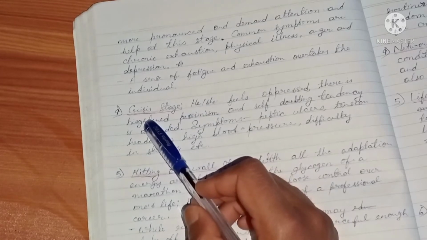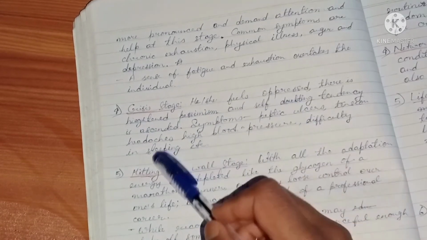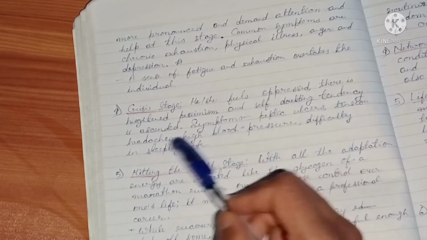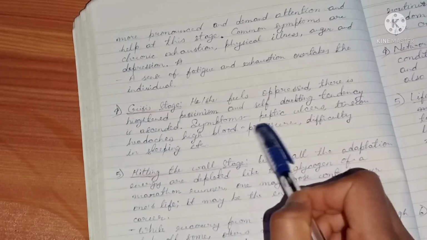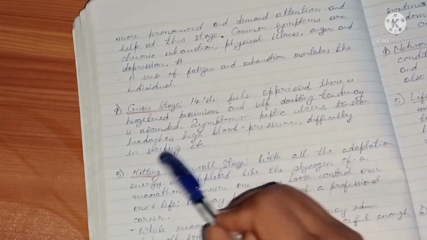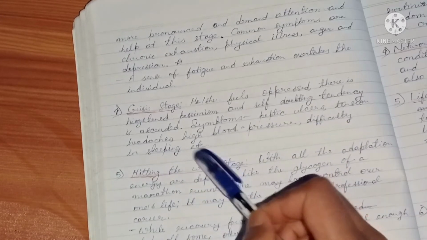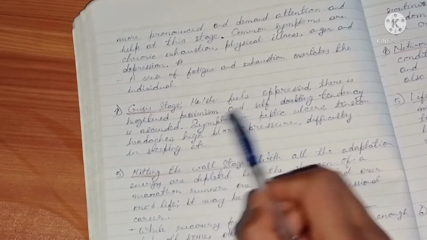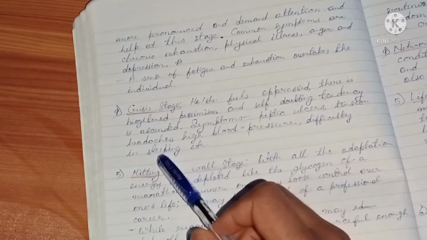Crisis, this is the first stage, the crisis stage. He or she feels oppressed. There is a heightened pessimism, and the self-doubting tendency is ascended. Symptoms: peptic ulcer, tension, headaches, high blood pressure, difficulty in sleeping, etc. So these are the symptoms. So the crisis stage means the person feels oppressed, there is heightened pessimism and self-doubting tendency.